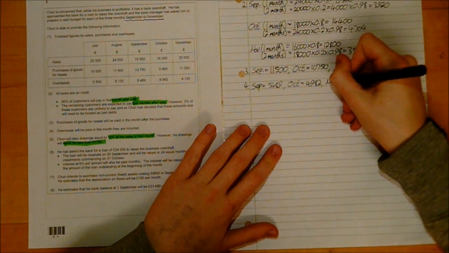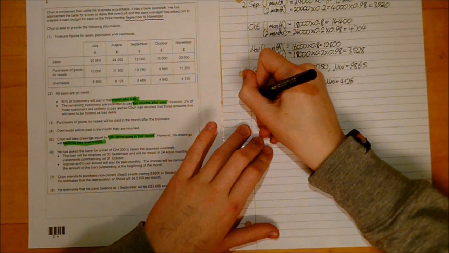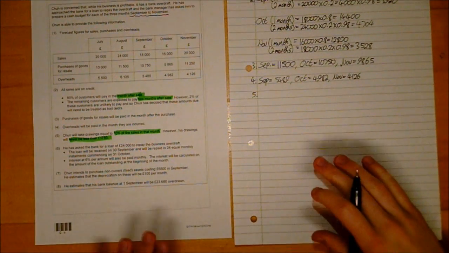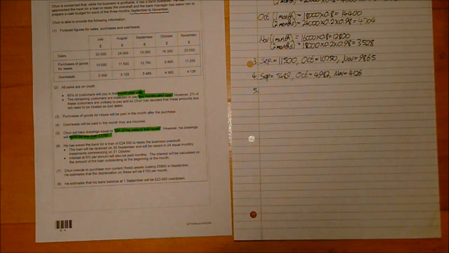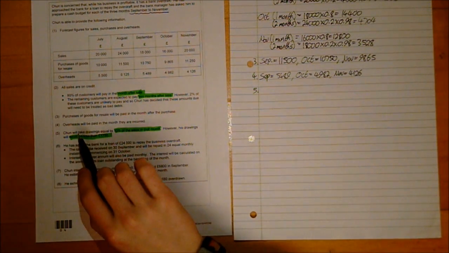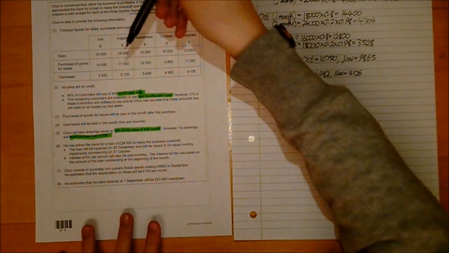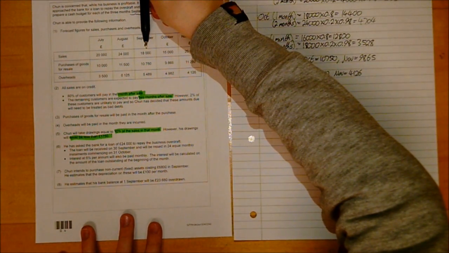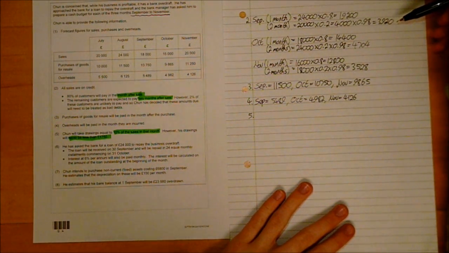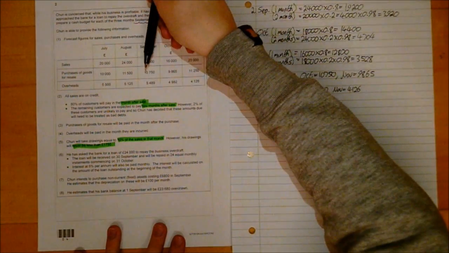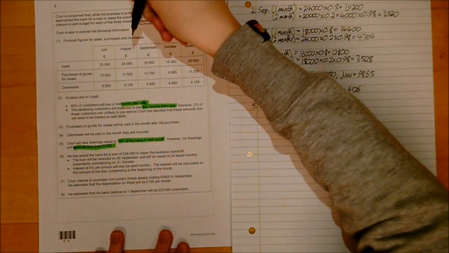And then November is 4,126. Easy. Point 5, I've done some highlighting on this because this is a bit tricky, so make sure you read it in detail. Chun will take drawings equal to 10% of the sales in that month. It's the sales for that month. So for September we're going to use 18,000. We're not going to use the income or inflow for that month. It's just the sales. Whether they have 1 month credit or 2 month credit doesn't matter. It's just the sales for that month.